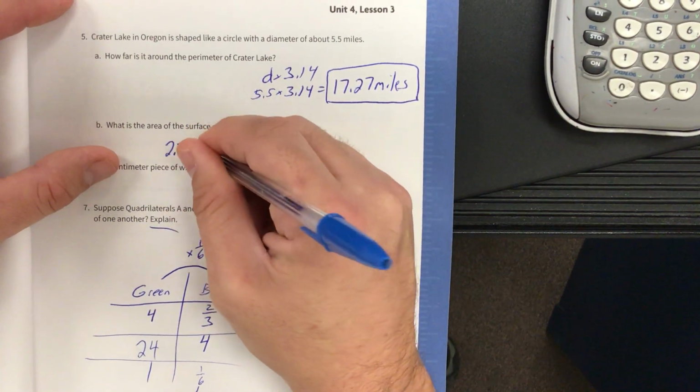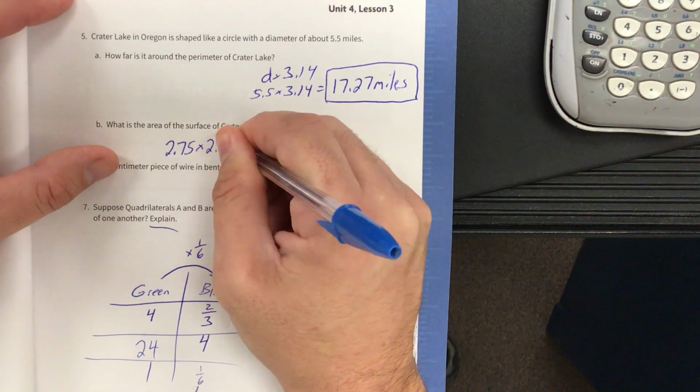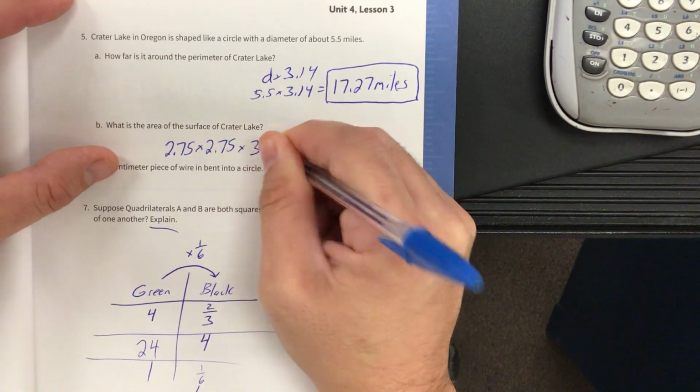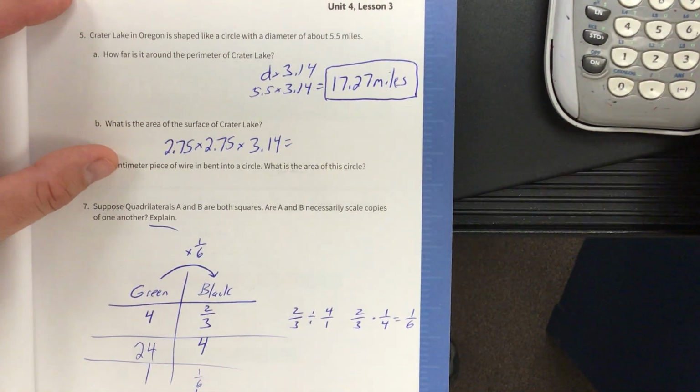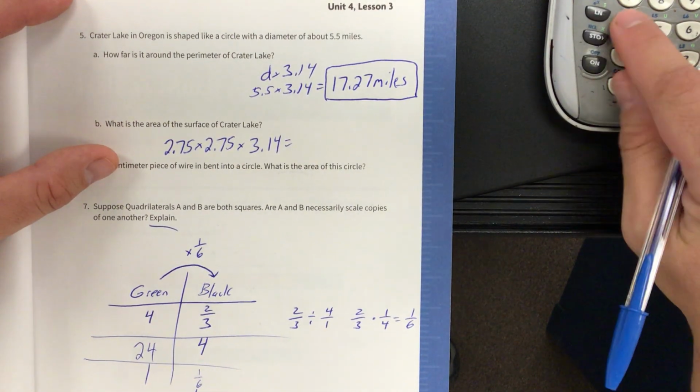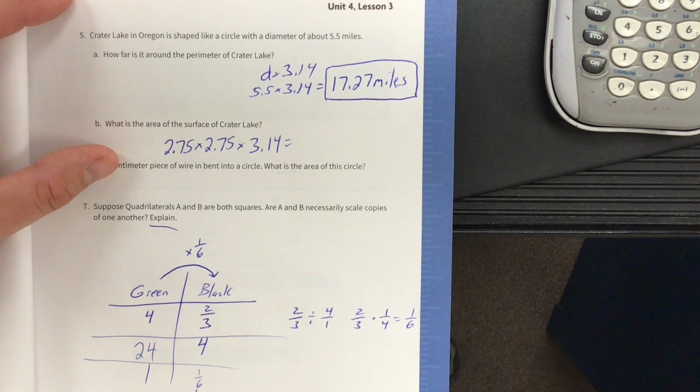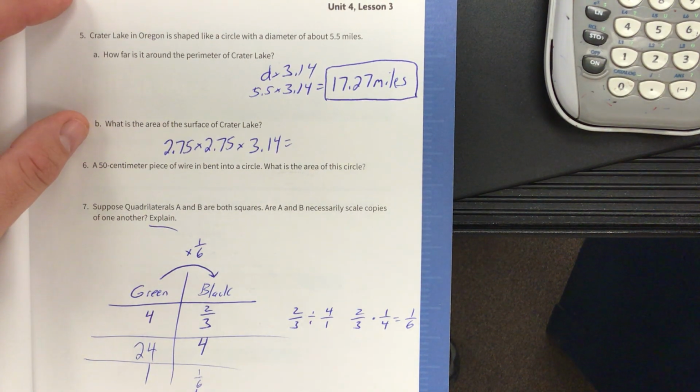2.75 times 2.75 times pi. Anybody think they have that one? Brody, you got that one? 200.96. Okay, decimal's in the wrong spot there. That's close. Yep. 20.7 miles.